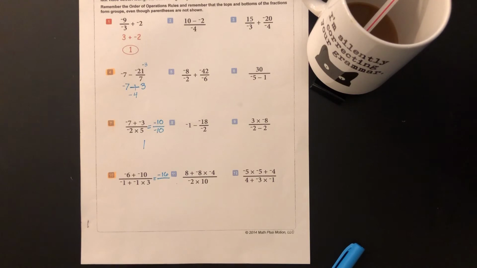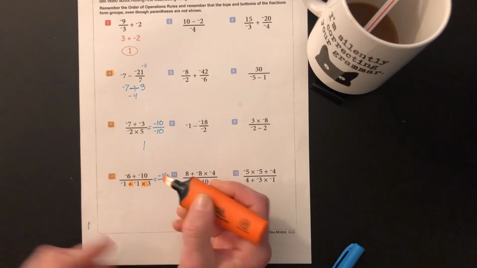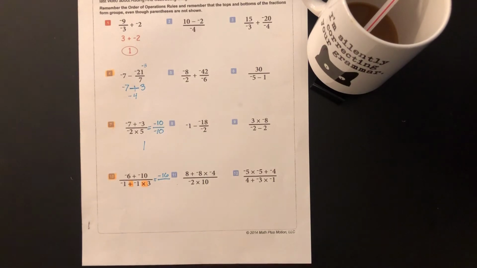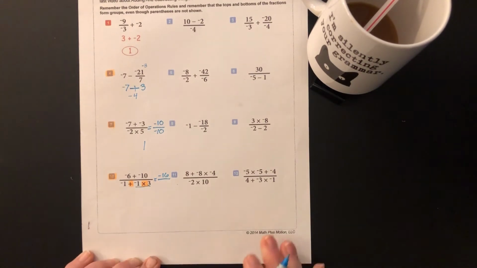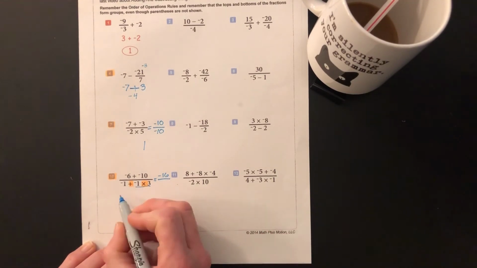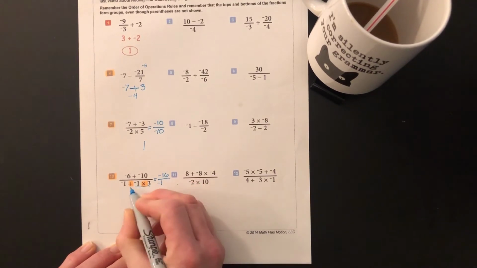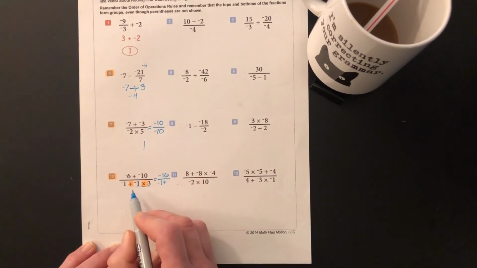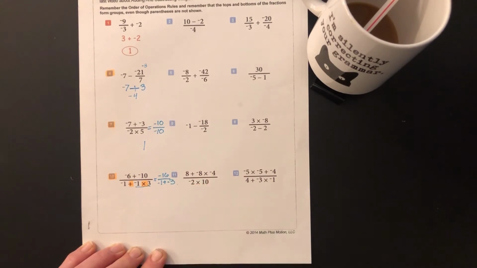I have plus and I have times. And we know, according to the order of operations, we do times first. So I'm going to do negative 1 times 3 first, which is negative 3. So let me rewrite what I have. Negative 1 plus negative 3. There we go.